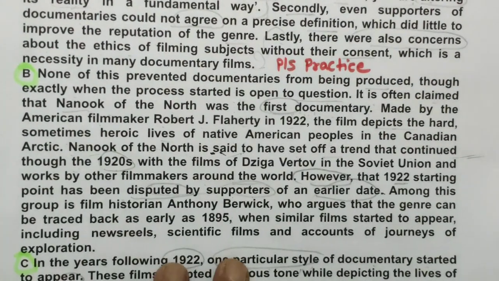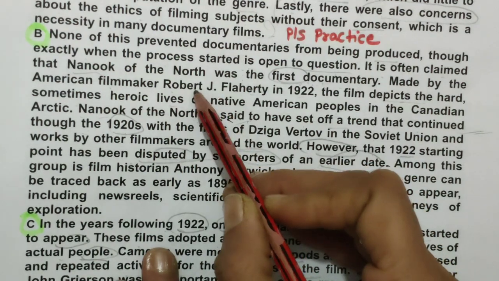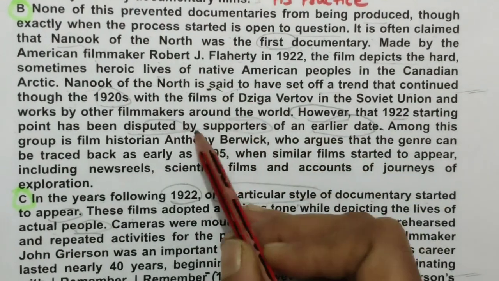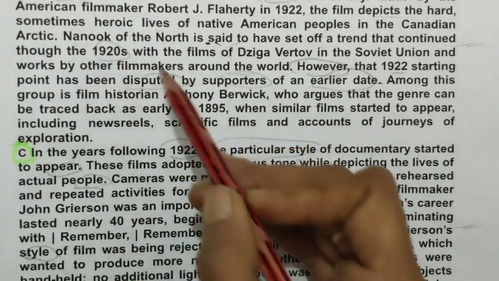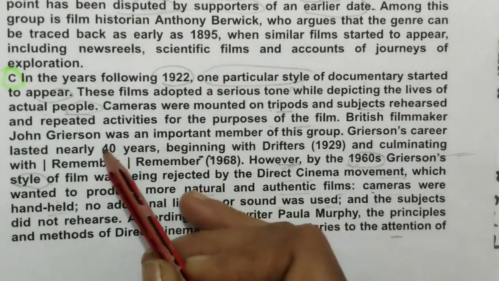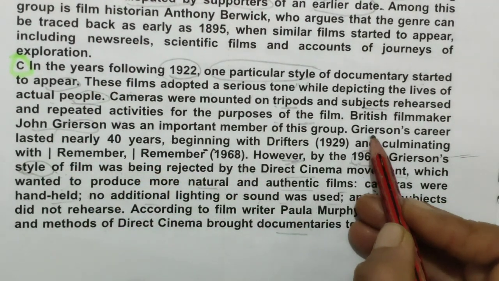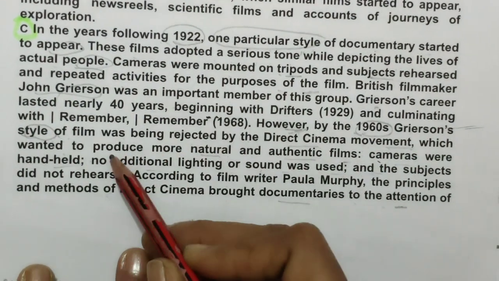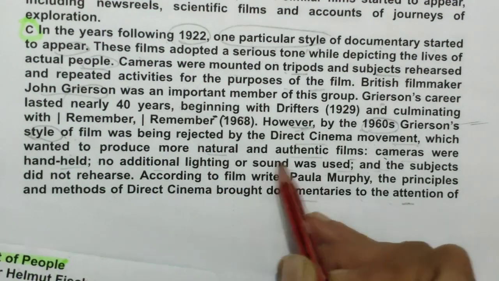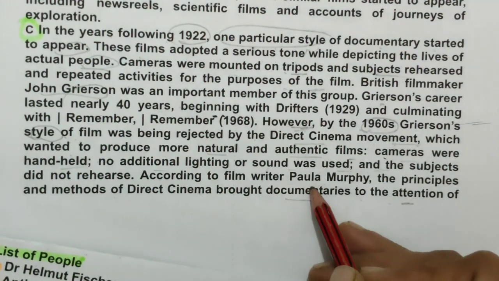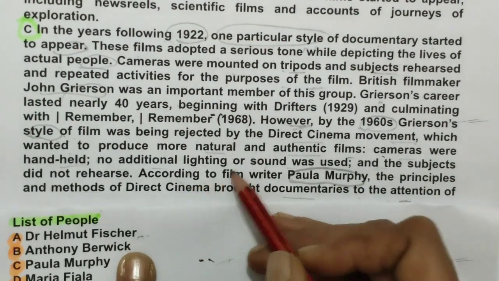So in the next paragraph, what other person can we get? Robert. No, Robert is not there. Another person, Nanook is there. This also not. No, this is not a person. John. John is also not. The Garrison is also not. Where are the persons? I am matching side by side. So these persons are not there in this list. That's why I am not reading it. So Paula Murphy. Yes, Paula Murphy is there. So accordingly, let's read it from here.